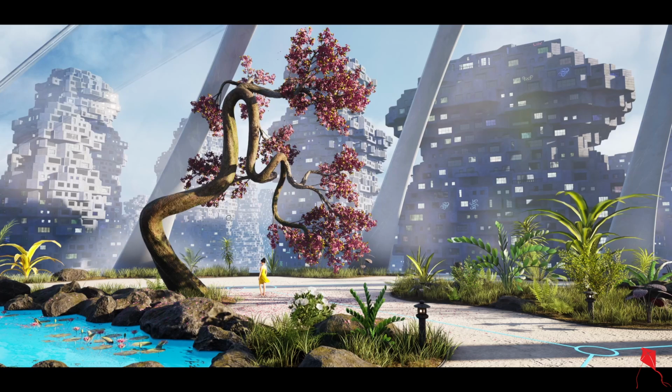Hello and welcome to the third part of the Sakura tree tutorial. In this part, we'll continue part 1 and work on the trunk of the tree and the main branches.